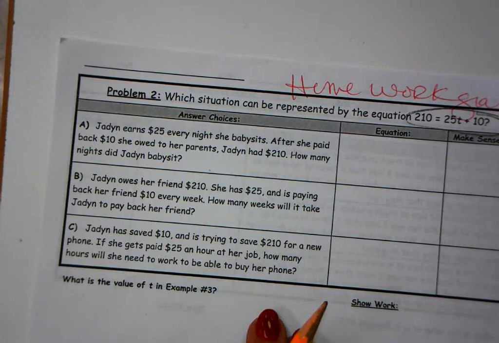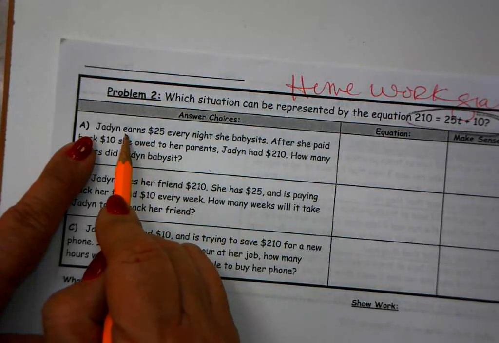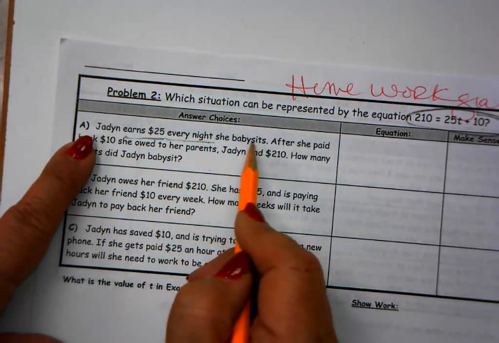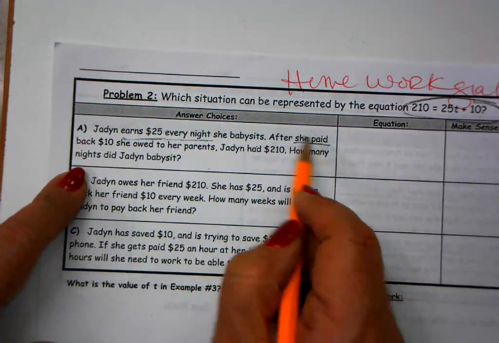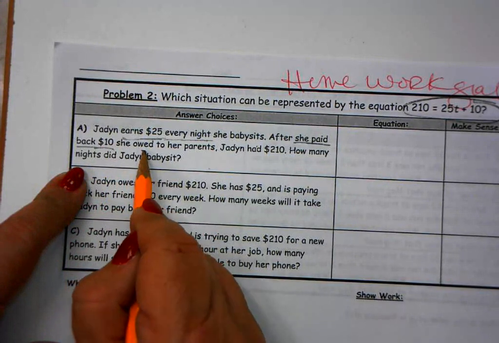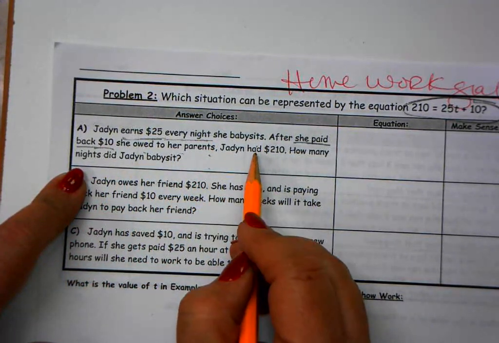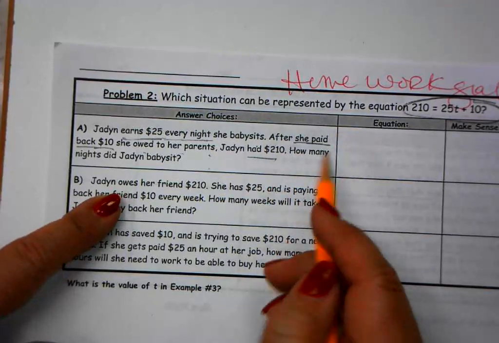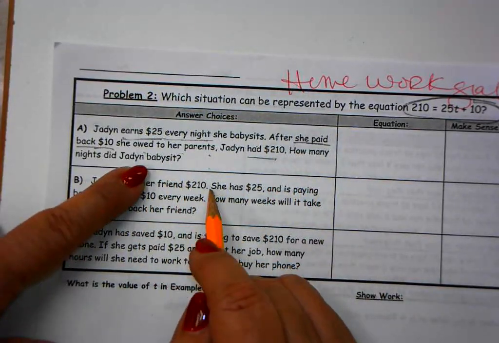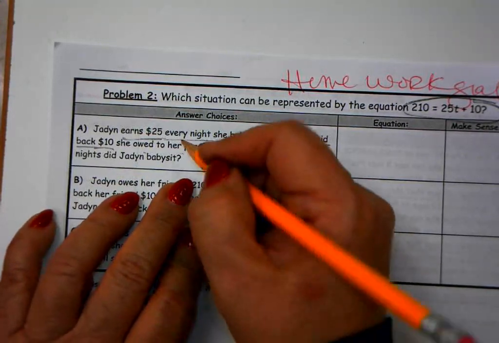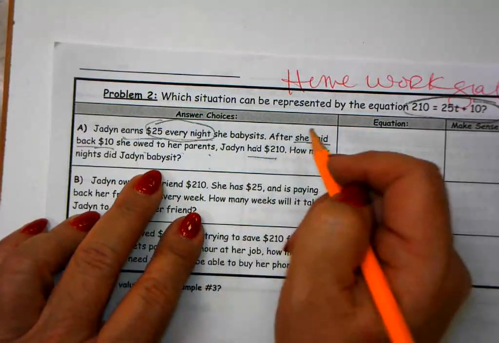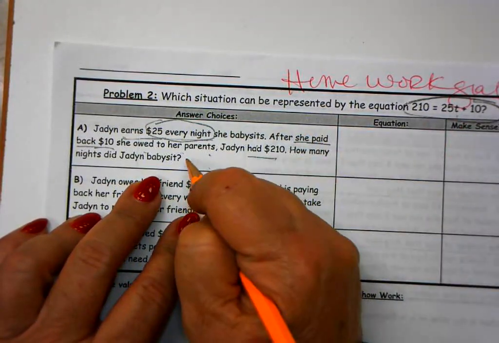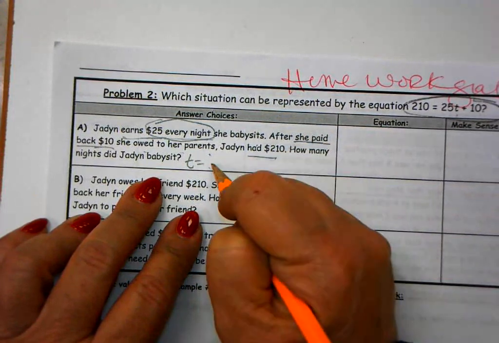All right, so looking at this one right here, the first one says that Jaden earns $25 every night she babysits. So after she paid back $10, she owed it to her parents. Jaden had $210. So how many nights did Jaden babysit? Okay, so now we're trying to figure out nights. So I know that it's $25 a night. They're using the letter T, so T is equal to how many nights?